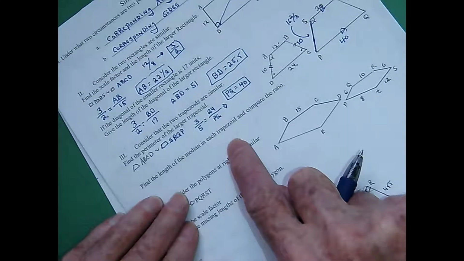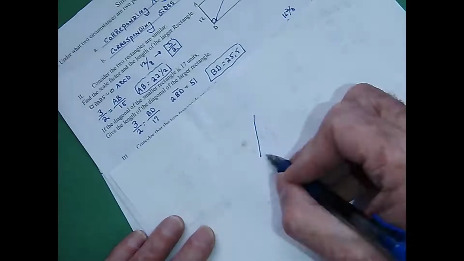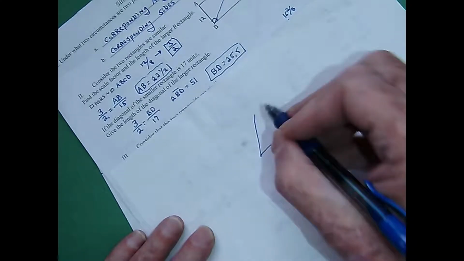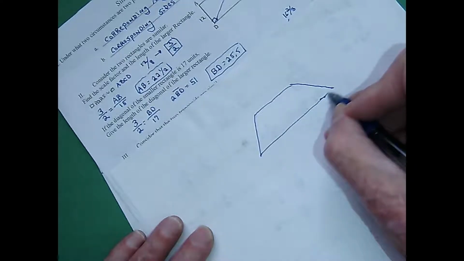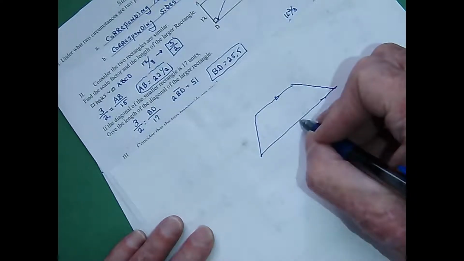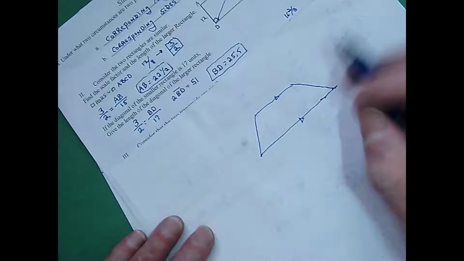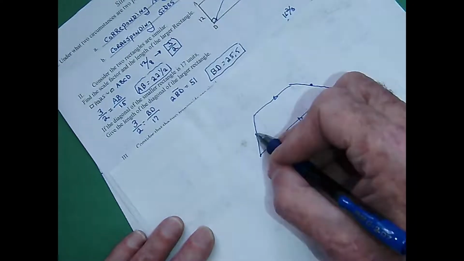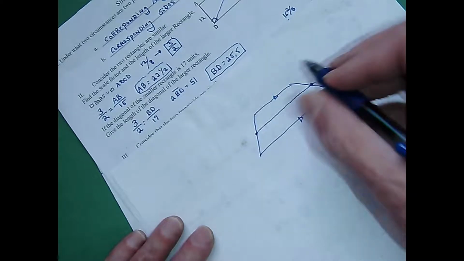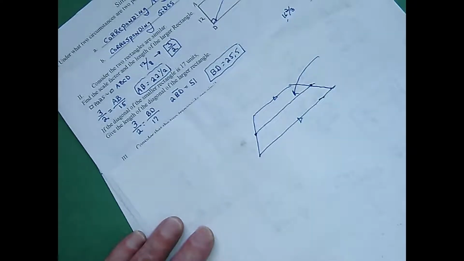Find the length of the median in each trapezoid and compare the ratio. Now, at this point, you don't know what a median is, but let me verse you a little bit on that idea. When you have a trapezoid, which has a single pair of parallel sides, this side being parallel to this side would force this to be a trapezoid. The median is the segment drawn when you join the midpoints of the non-parallel sides. That would be an example of a median right there.